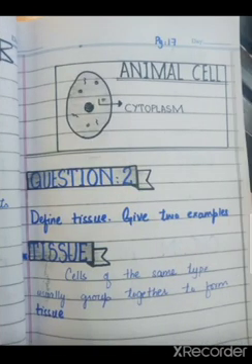Then on the second page you must draw a block of 5 lines. Give the heading of animal cell with a black marker and draw the diagram of an animal cell to show the cytoplasm. All this diagram must be with a black pointer, and do the shading as well. Then leave a line and start your question number 2: define tissue, give 2 examples.